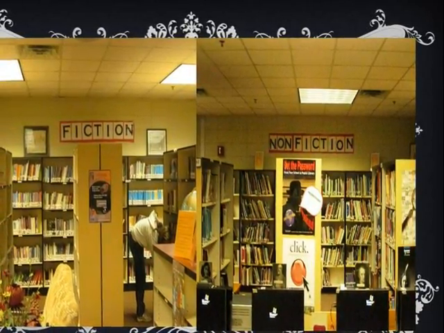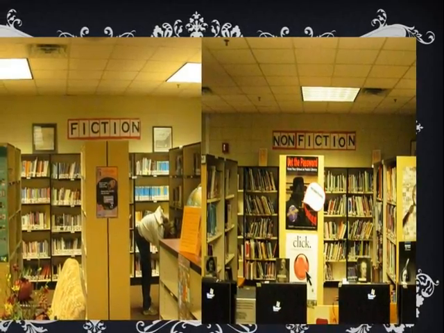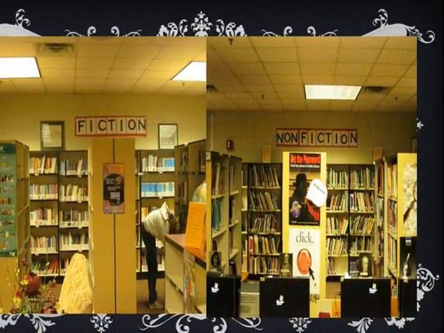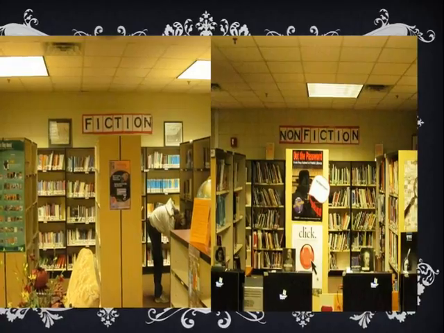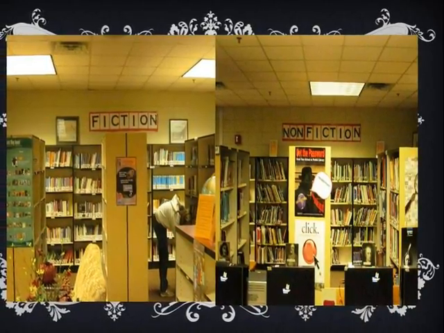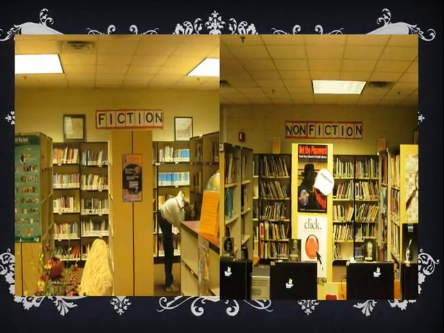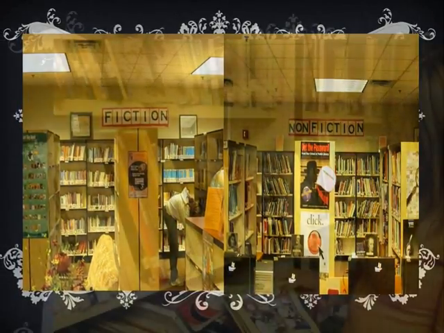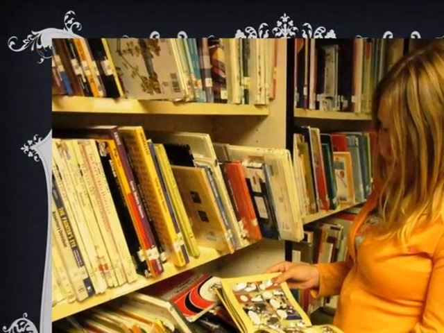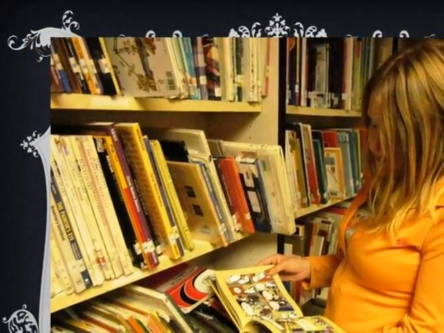Remember, both the picture book section and the fiction section contain books that are not true, have call numbers that use the author's last name to sort them alphabetically on the shelves, but they contain very different stories in both length and age appropriateness. Let's continue on our tour by taking a look at the nonfiction section.